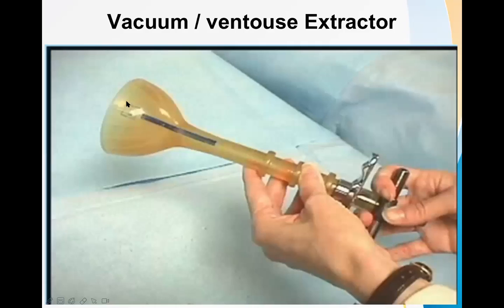Now look at the structure of this vacuum. This is the cup of the vacuum, and the person who is conducting or assisting the delivery will hold it and then give a constant pull. And the mother should give a pushing effort as well.